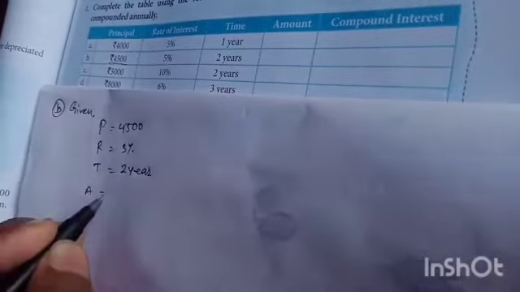Time is equal to what? 2 years. Here also what do we need to find? The amount and the compound interest rate need to find, right? Compound interest we need to find. So see, the amount we need to find, then compound interest also we need to find.